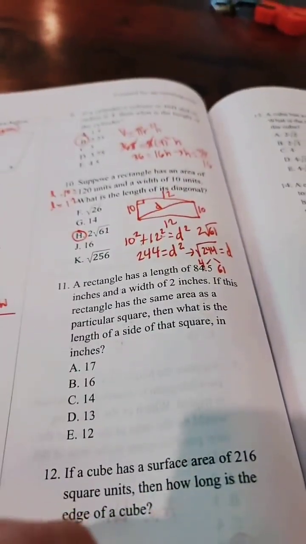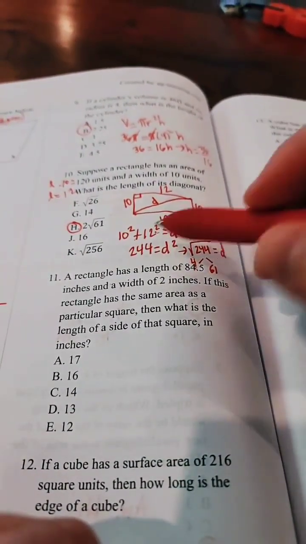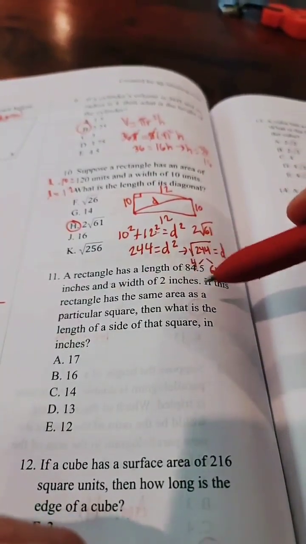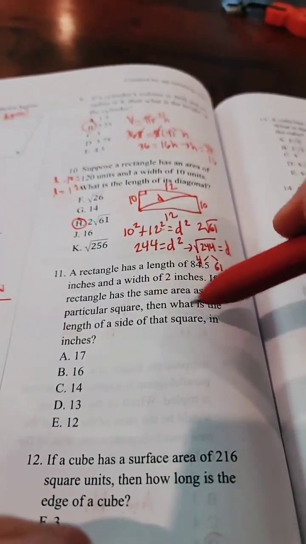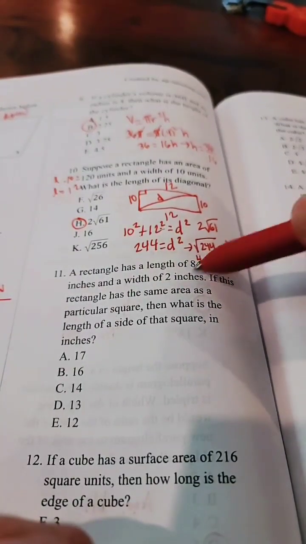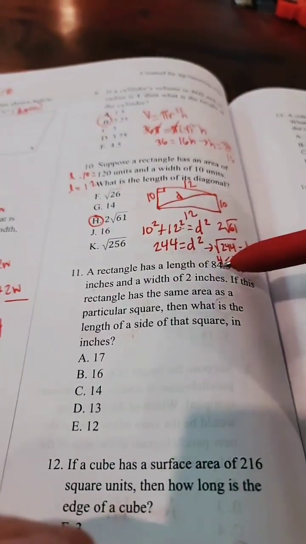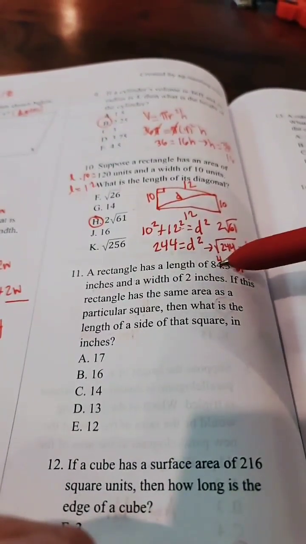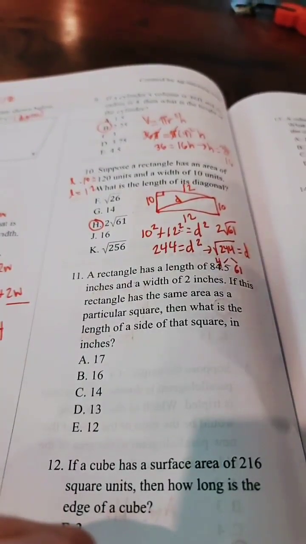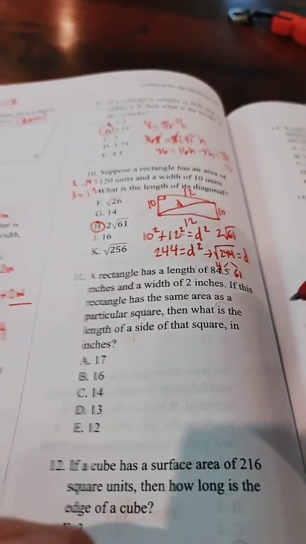So let's go to number 11 now. It says a rectangle has a length of 84.5 inches and a width of 2 inches. If this rectangle has the same area as a particular square, then what is the length of a side of that square in inches? Okay, so the rectangle has this length and this width, but the same area as the square. So let's find the area of this rectangle. The area of a rectangle is length times width, so it would be 84.5 times 2. So if I do 84.5 times 2, that's going to be 169.